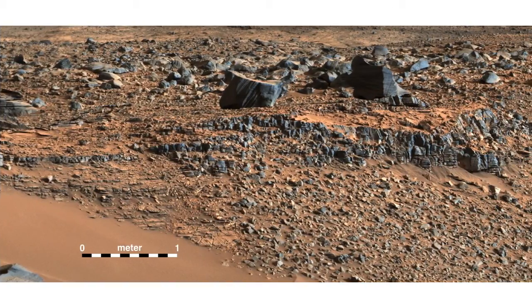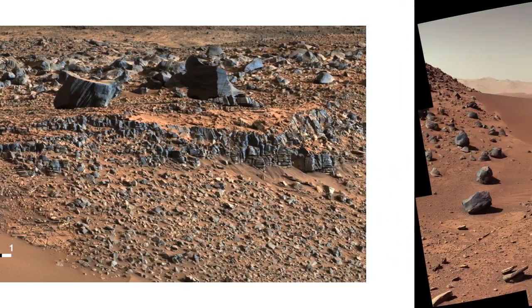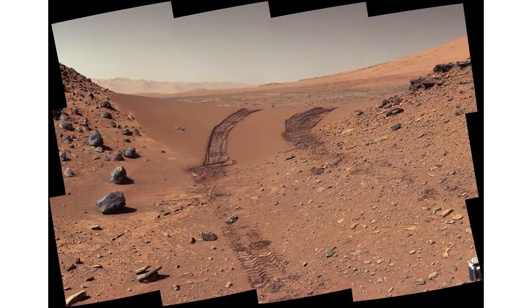Here's, do you know what this is? You know what that is? That's a 3D image. So if you have 3D specs, you could put your 3D specs on and look at this, and you'd have a sense of depth perception. Here's another one. Curiosity looking back at its own tracks.